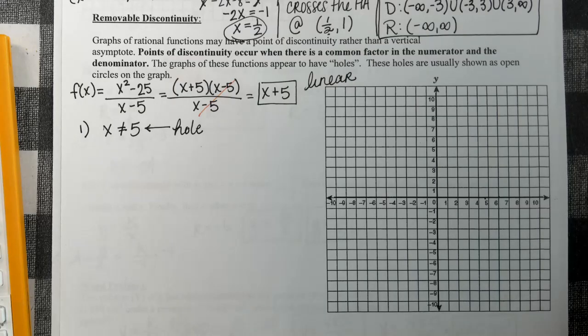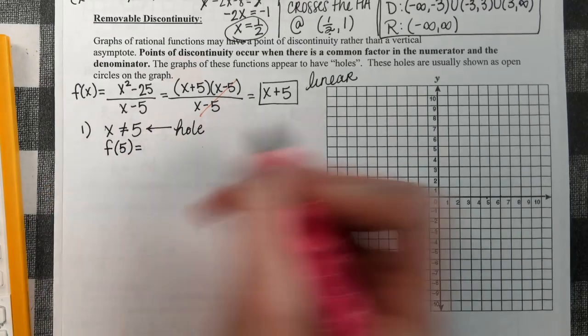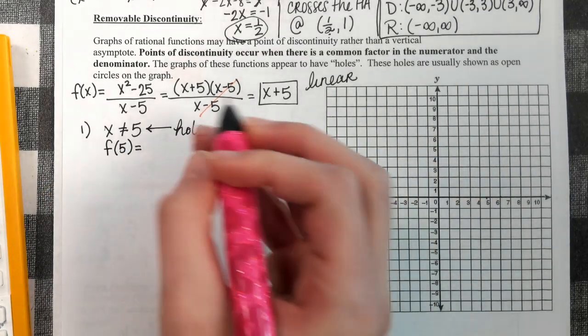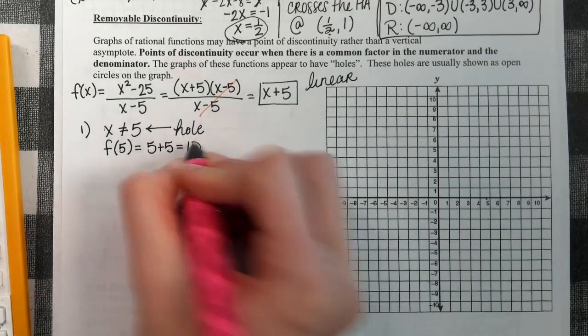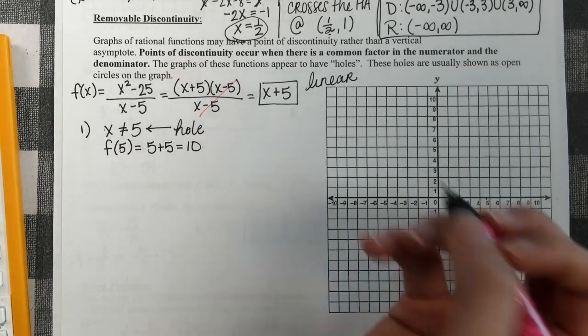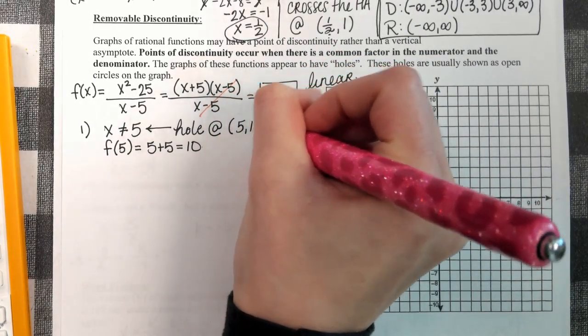So we know the x value, but we have to know the point of discontinuity as an ordered pair. So we need to solve for our y. You're going to take that 5 and plug it into your simplified version, 5 plus 5. That gives me 10. So there is a hole in my graph at 5, 10.